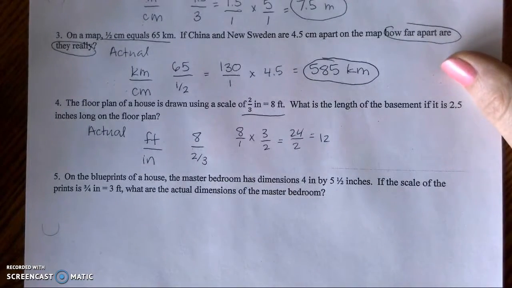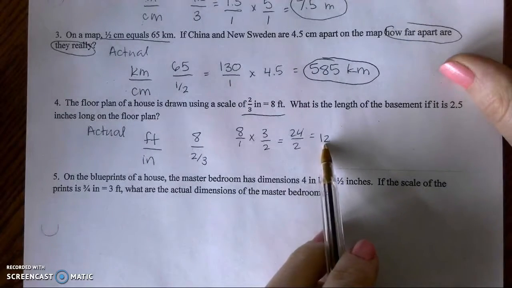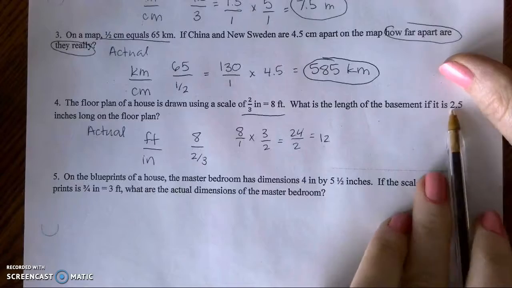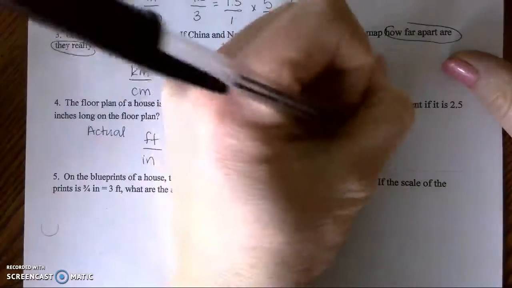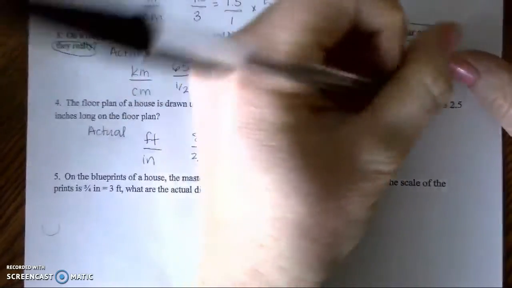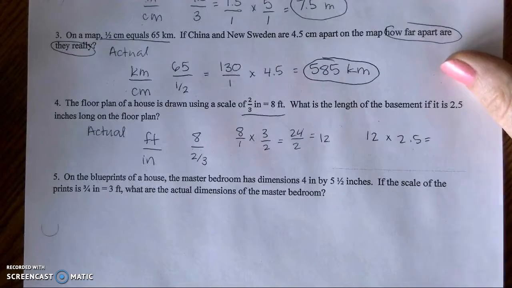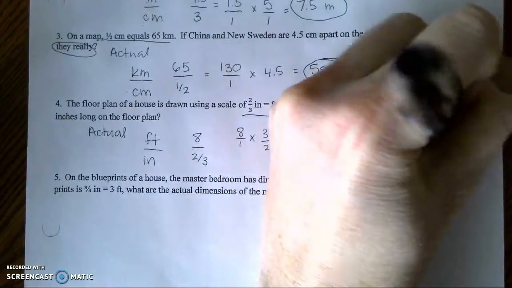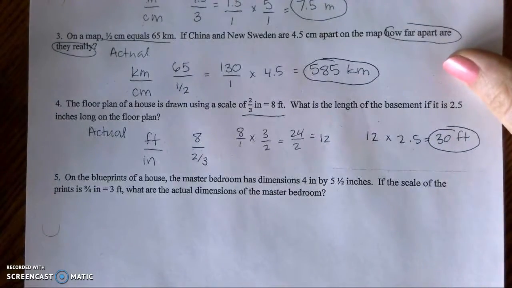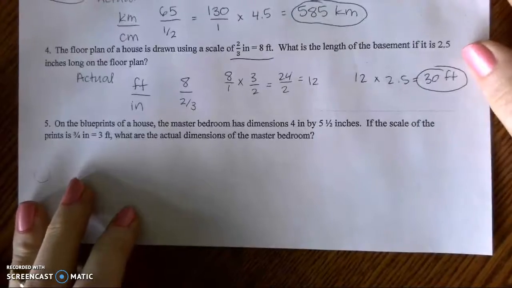All right. Okay, so we're not finished, because we still need to take that unit rate and multiply it by the amount that was given to us for the model, for the scale. Okay, so we're going to take 12 and we're going to multiply by 2.5. And when we do that, we would get a total of 30 feet.